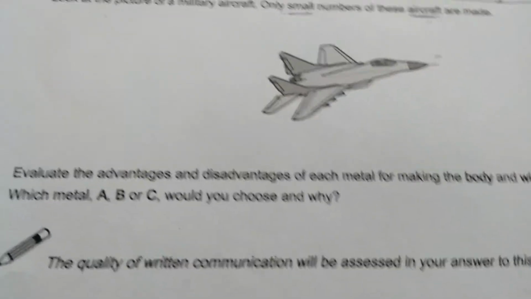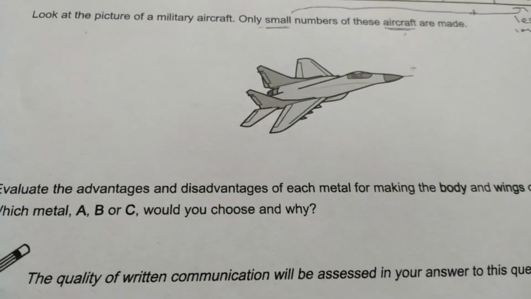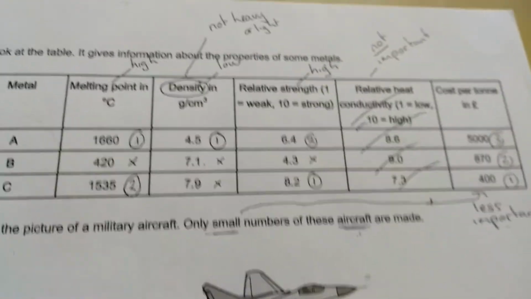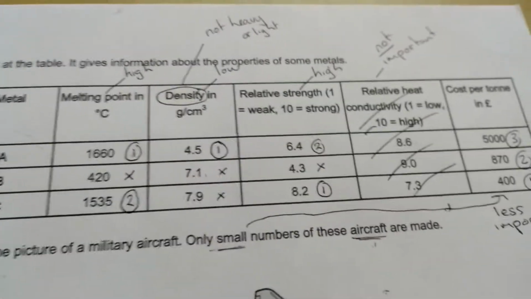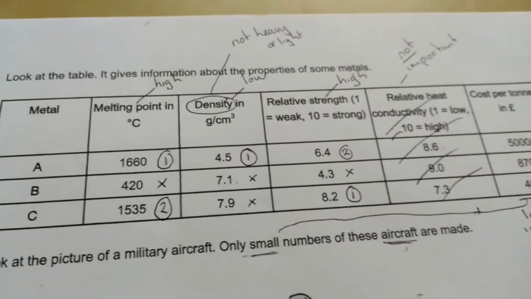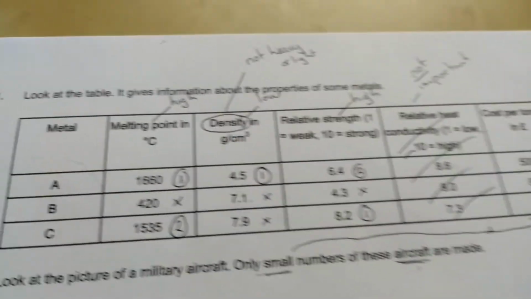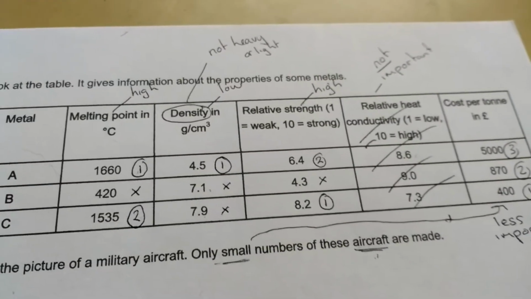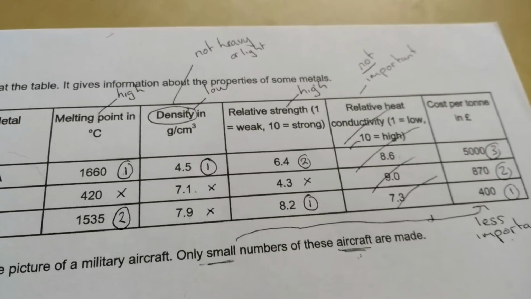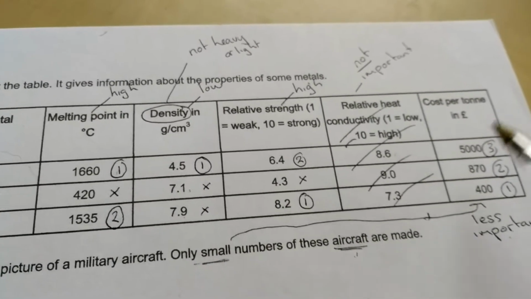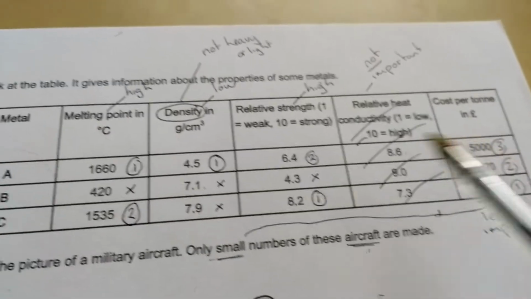So what it wants me to do is choose which metal, A, B or C, and then explain why. So if I take each one at a time, if I look at A, it's first for melting point and density, it's second for relative strength, and the only one that it falls down at is this cost.